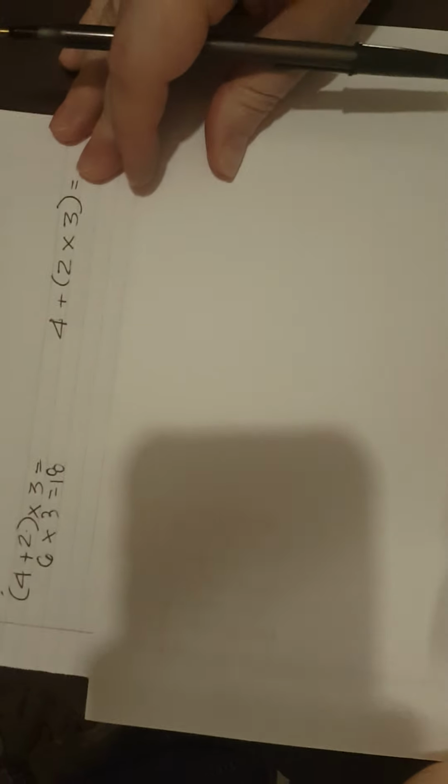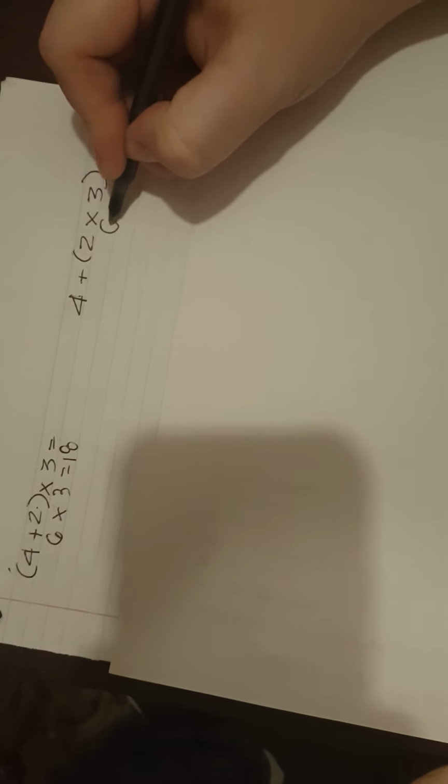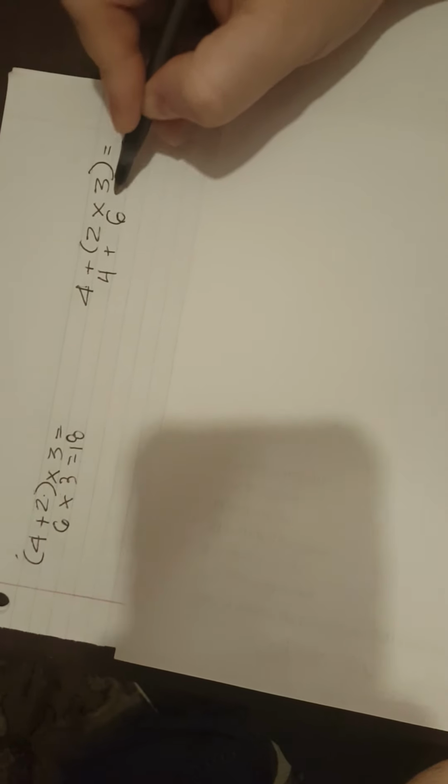But then if you look at the same problem with just moving the parentheses, you have 2 times 3 within your parentheses. So then you have the 6. 4 plus 6 is 10. Just moving the parentheses in two different places will change your answer.